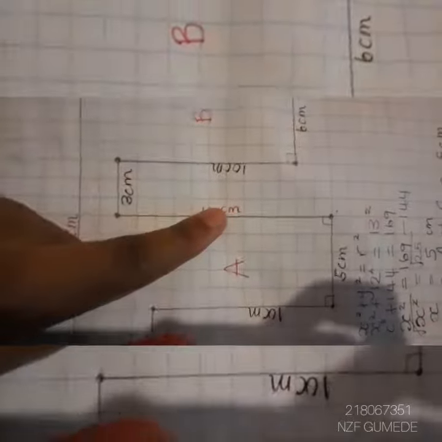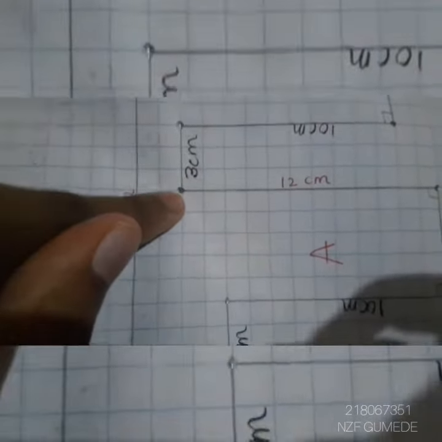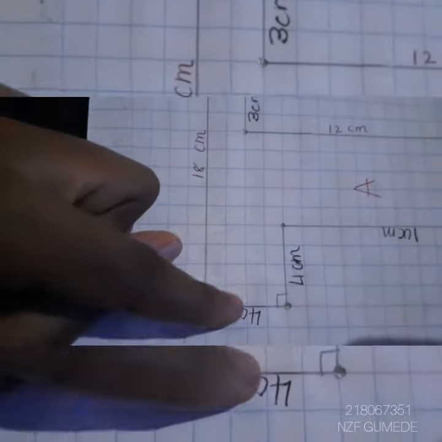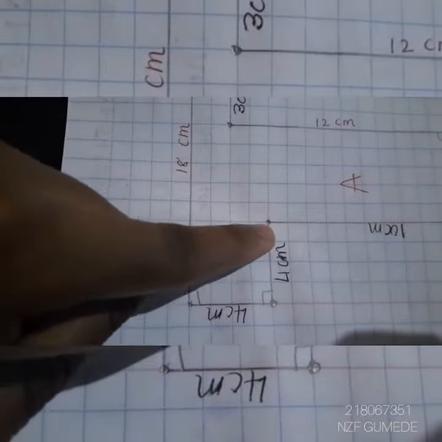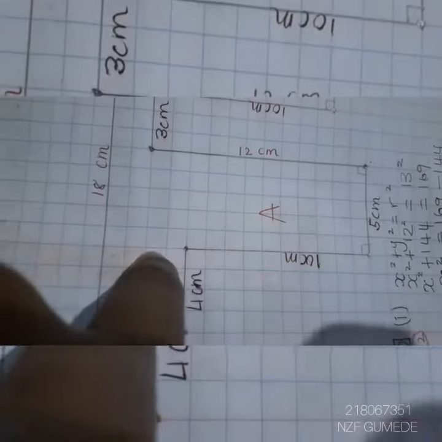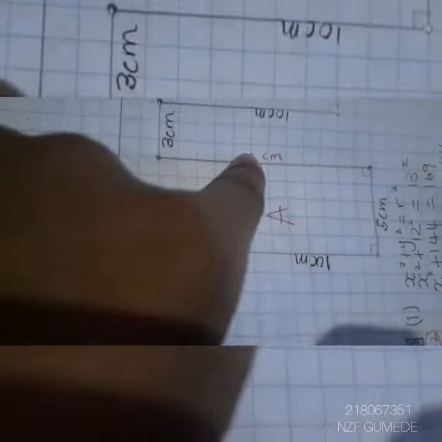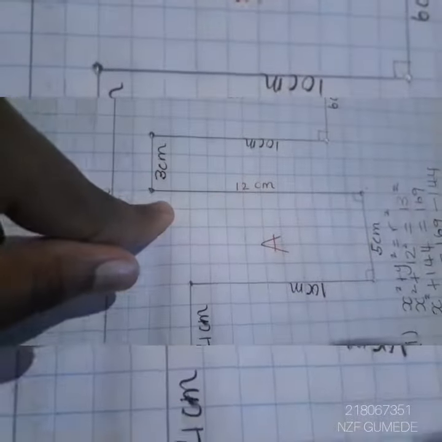To get my missing side 12, I looked at the point in which 3 centimeters and 12 centimeters meet. And I realized that this point lies in between, or at the midpoint of 4, and that the distance between the midpoint and this point is 2. I then took my given 10 and added it with the 2, which is from the midpoint. Then I realized that it's actually the same length when comparing the two sides. So that's how I concluded that this is 12 centimeters.